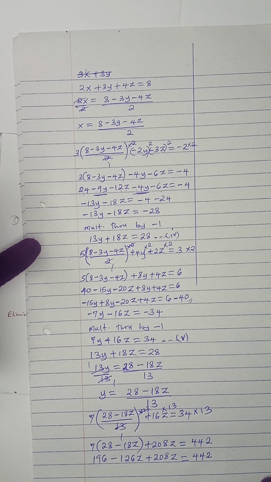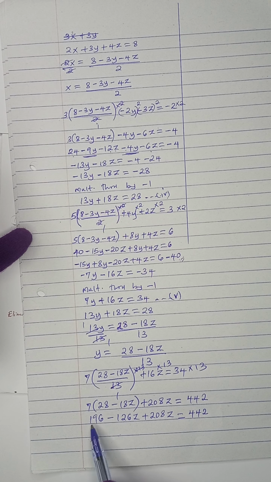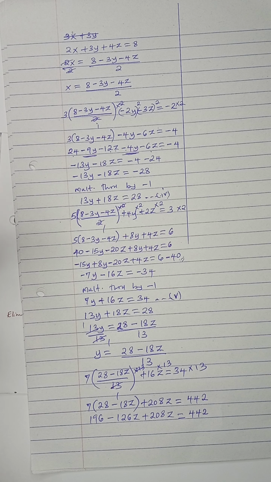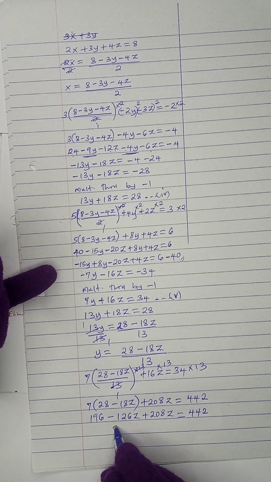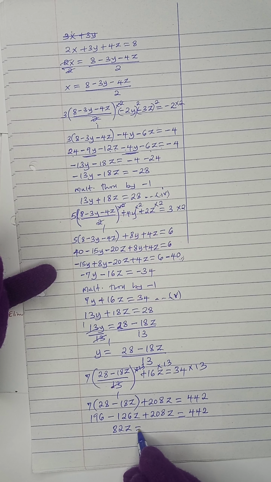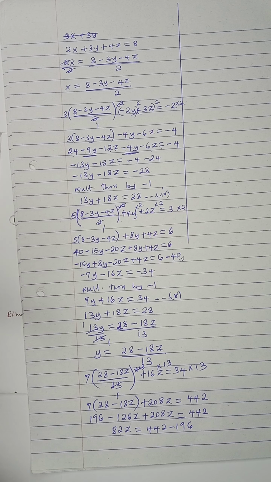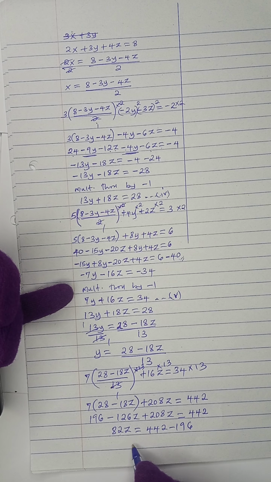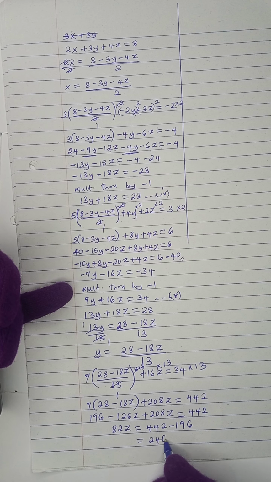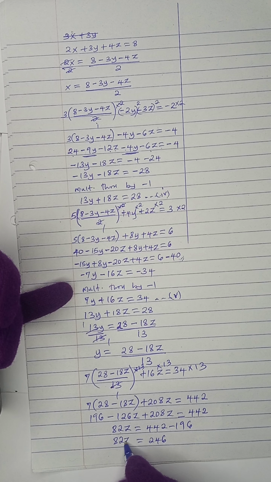442. Then to simplify, you take 196 across and you add these ones. So minus 126 plus 208, you get 82z is equal to 442 minus 196. 442 minus 196 gives you 246, and here we have 82z.